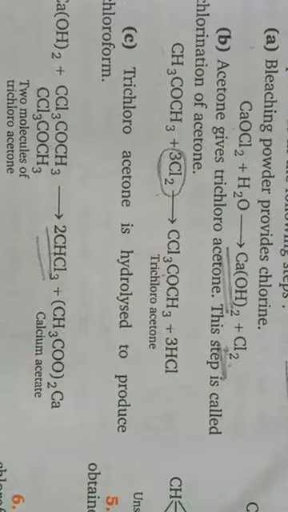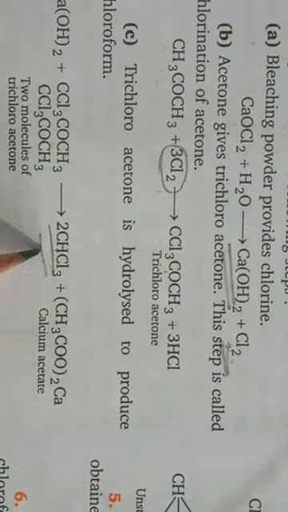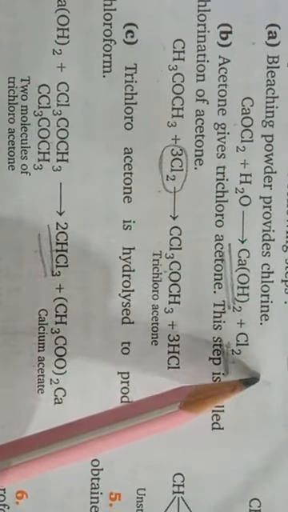Okay, so for the formation of chloroform, we can use ethanol or acetone.